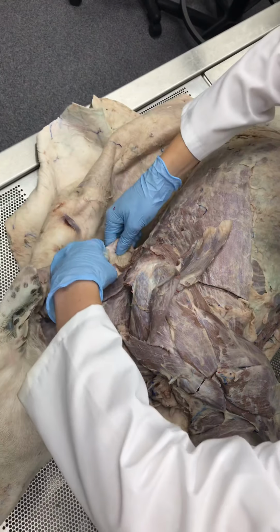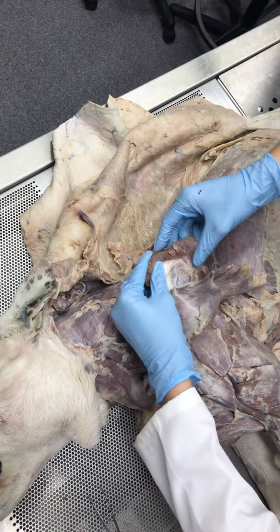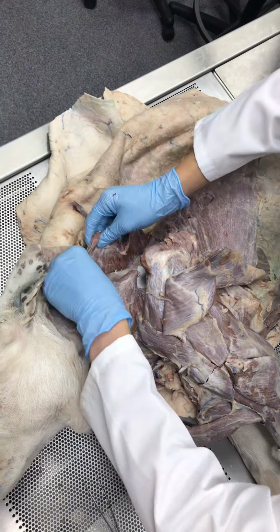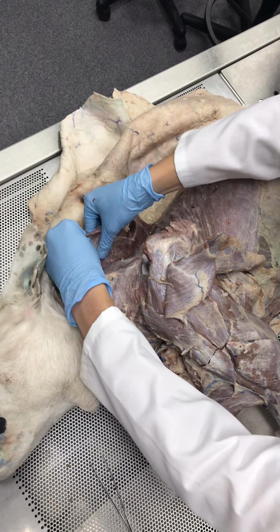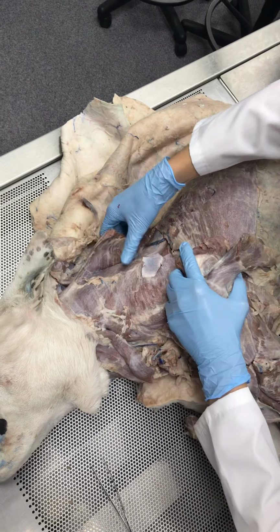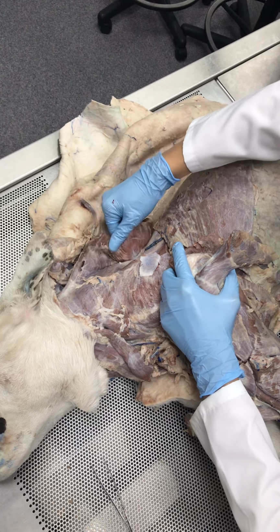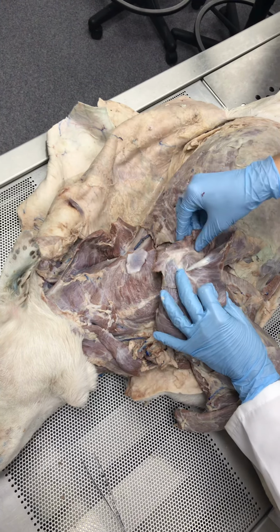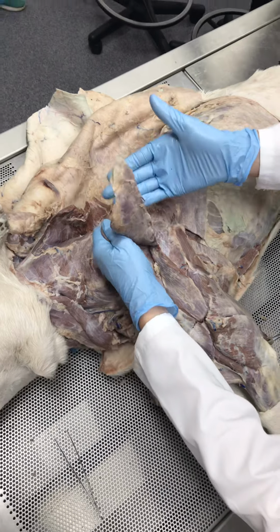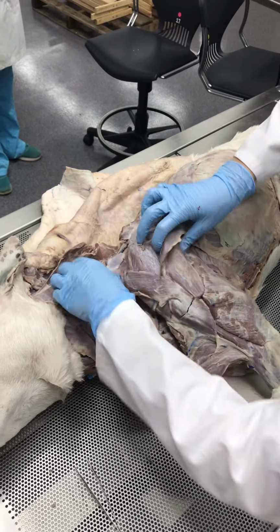It's over on this side, and then you have your rhomboideus muscles. So you have your capital part, your head, and then your cervical part right here, and then the thoracic part. It's a little bit thicker back here, and those pieces are right here. That is more medial to the trapezius.